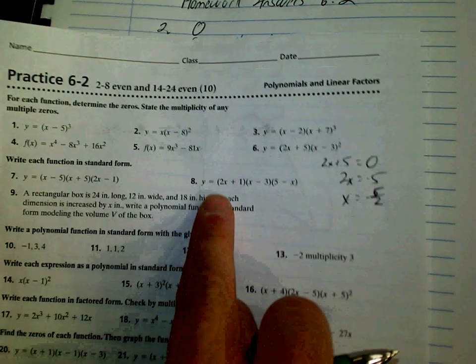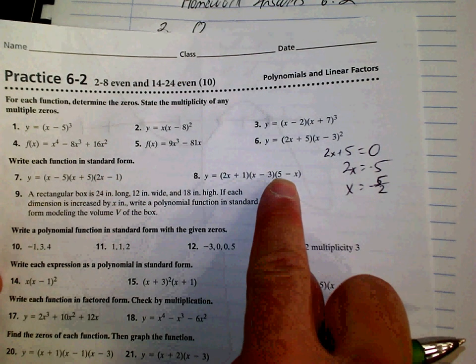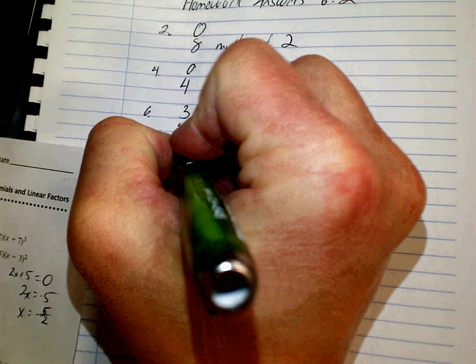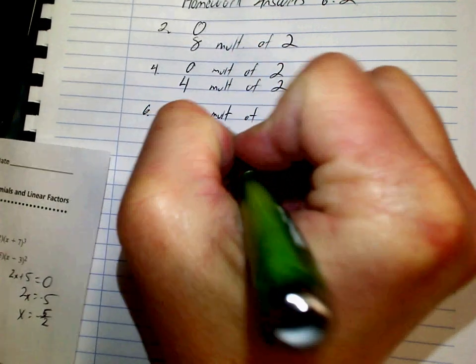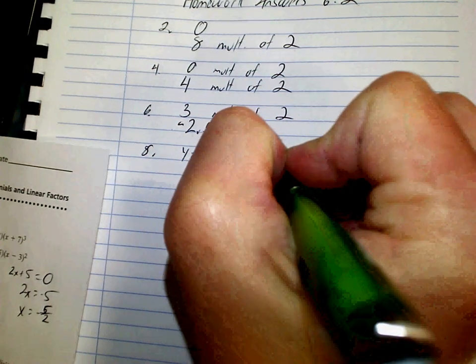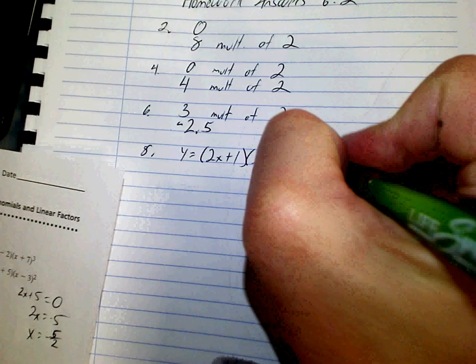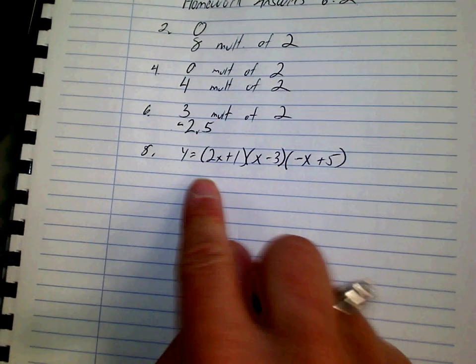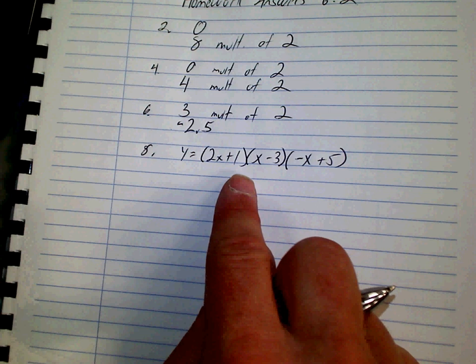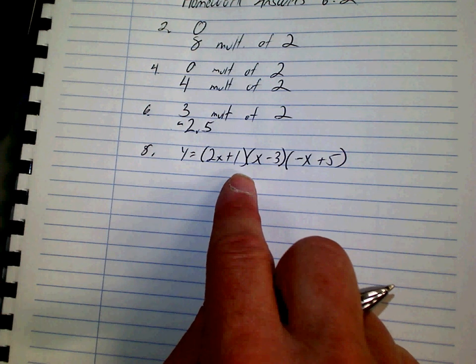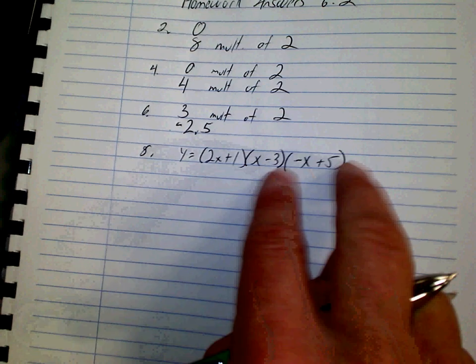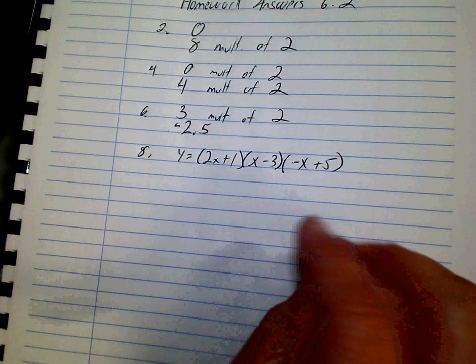Number 8, write this polynomial in standard form. There's a lot there. So it would be 2x plus 1 times x minus 3 times, I want to rearrange this last one. I want to write it as negative x plus 5, just for my brain. And what you multiply first is up to you. What did you guys multiply first? Somebody in the crowd tell me, which 2 did you multiply together first?